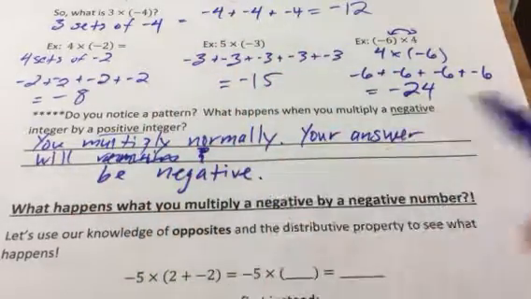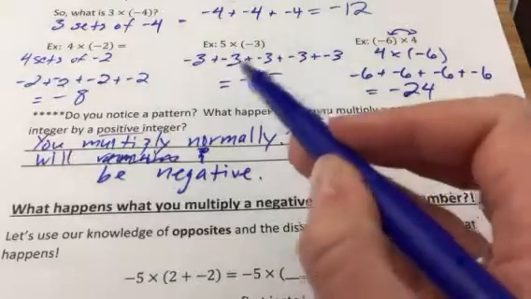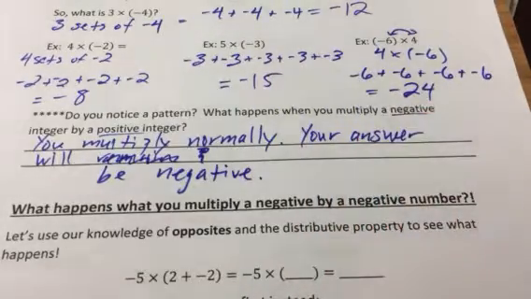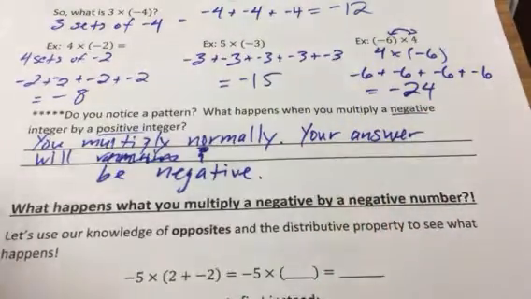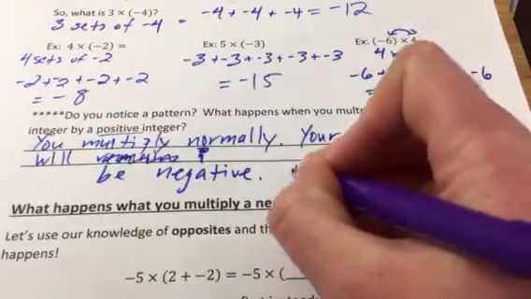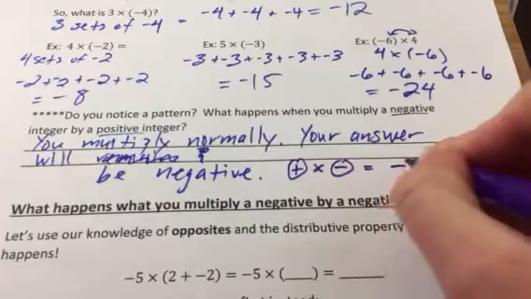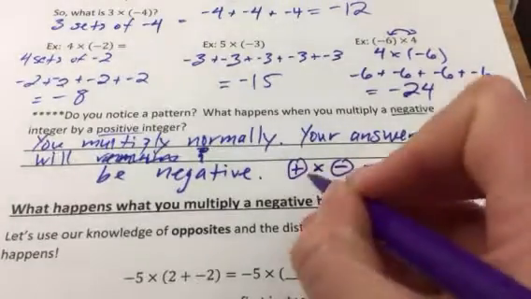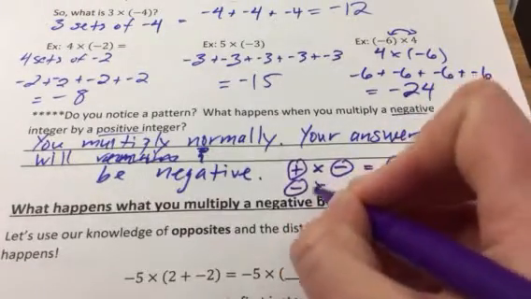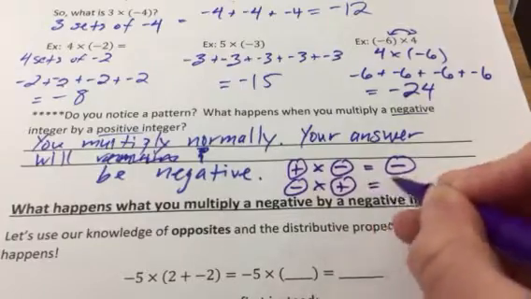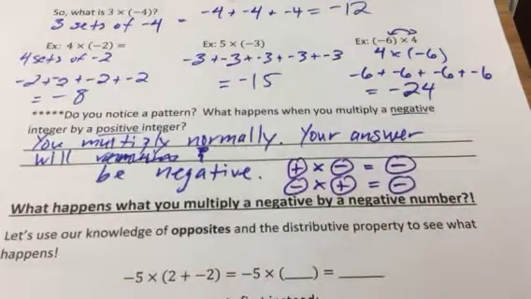Because what you're doing is you're taking multiple sets of negative numbers and you're combining them, and that's going to remain negative. So we can kind of conclude here that if I have a positive number times a negative number, it remains negative. And I can flip those around. If I had a negative times a positive, that still will remain negative.